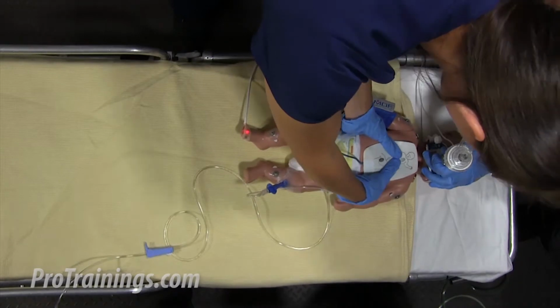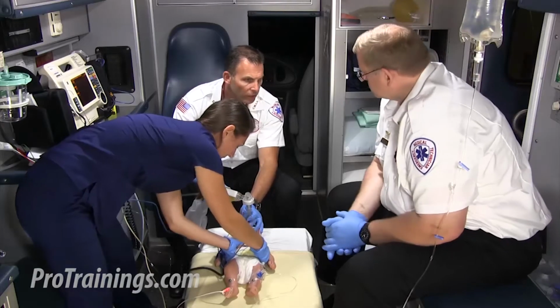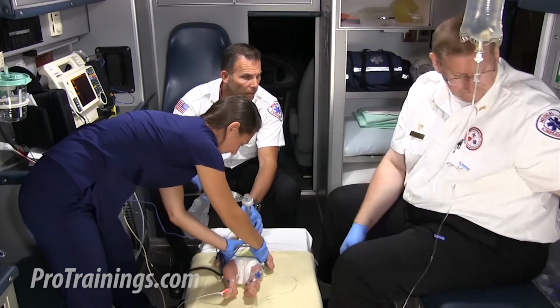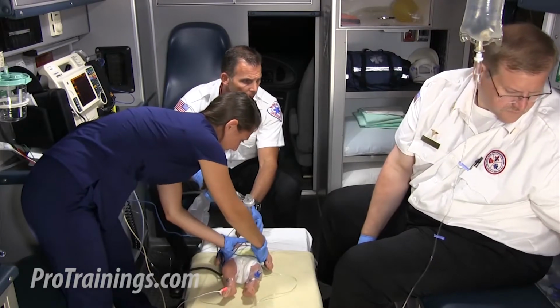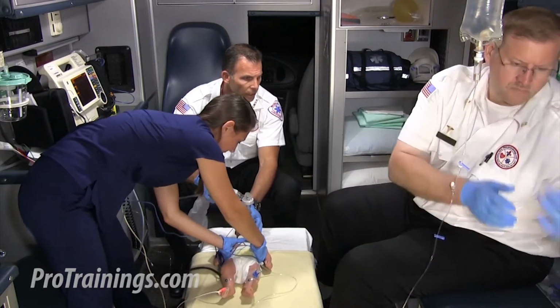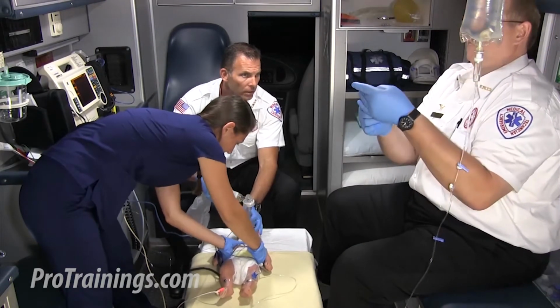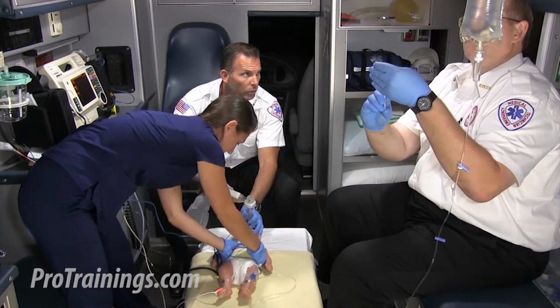Now, after initial treatment, it is a good time to insert an advanced airway. After an ET tube or another advanced airway is in place, you would move to continuous compressions. Breaths would change to 1 breath every 6 seconds. Also, remember to switch compressors every 2 minutes. When the compressor calls for a switch, the airway person would finish a breath.